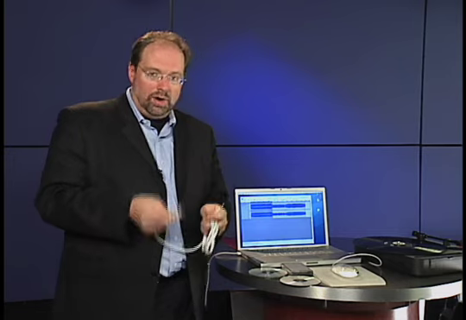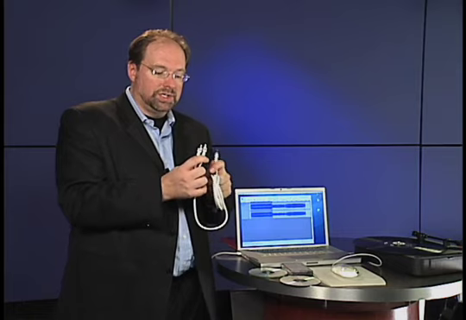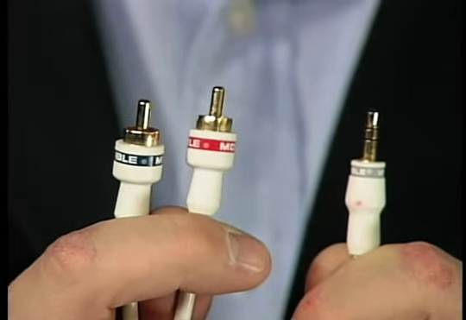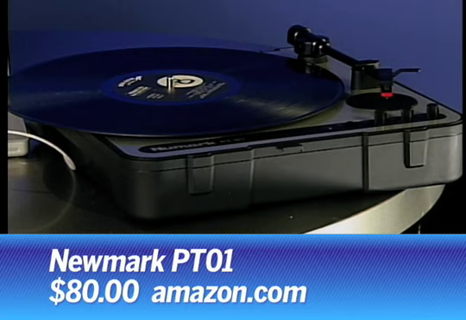Obviously, I've swapped out the tape player for a turntable. The setup is essentially the same with a turntable, although I like to use a different set of cables. This is a monster cable that connects to the RCA outs and directly to the line in. Works great. This will go on the back of, say, a stereo amplifier, or in this case, it connects directly to the turntable itself. Now, the point about turntables, if you want to take audio from a turntable, you want to make sure you get a model that has an internal amplifier, which this one does. This is the PT-01 from Newmark, which I found for about $80 on Amazon.